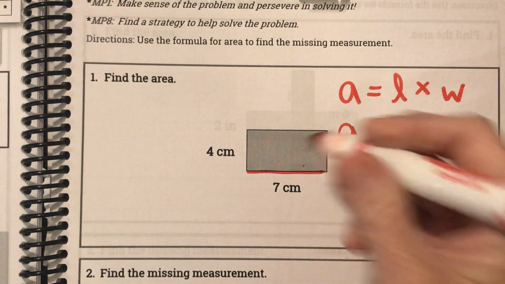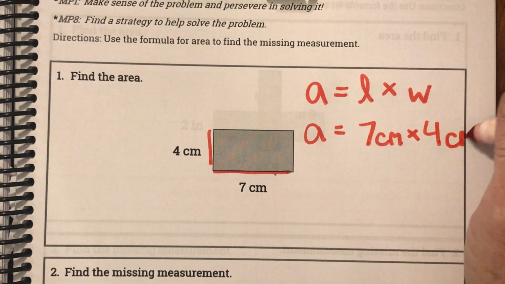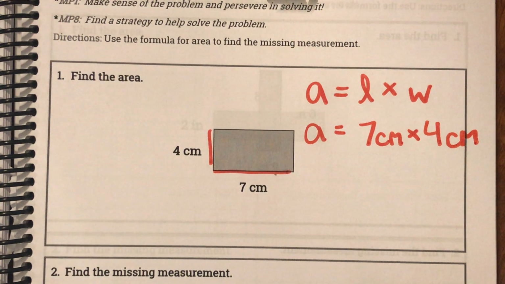And then do I know my width? Yep, my width is my short one. So my width is 4 centimeters. Okay, now it says to solve for the missing value.